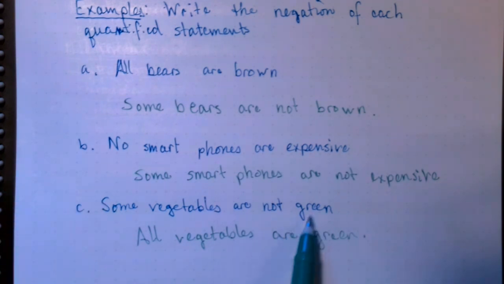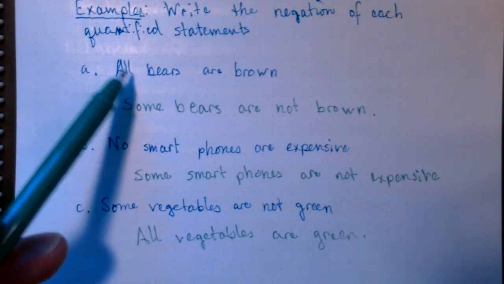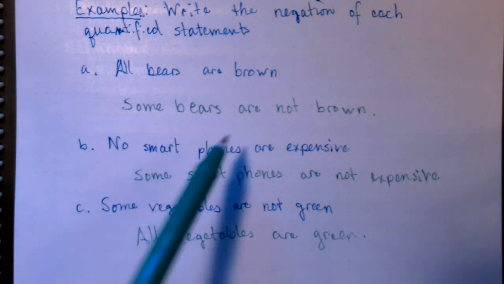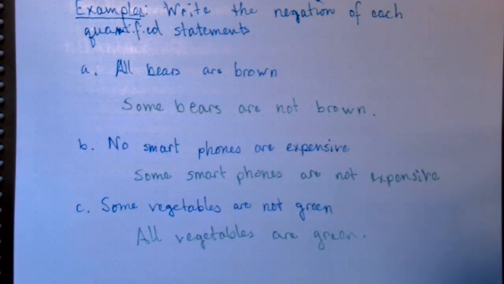And remember, you also have to deal with the second part of the statement. So you have to change the quantifier. If you start with a statement that involves all, and you're talking about the negation, you go to some. All bears are brown. Some bears are not brown. Okay? So that is the correct way to negate a quantified statement.